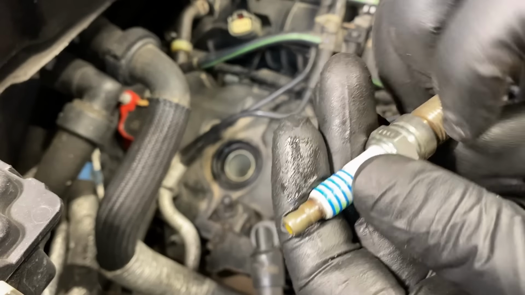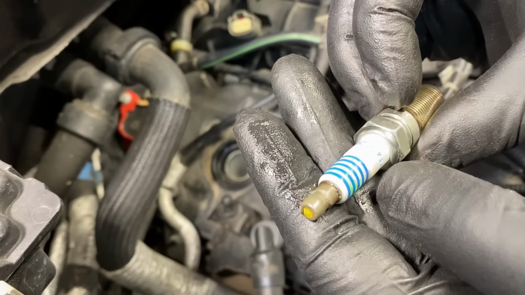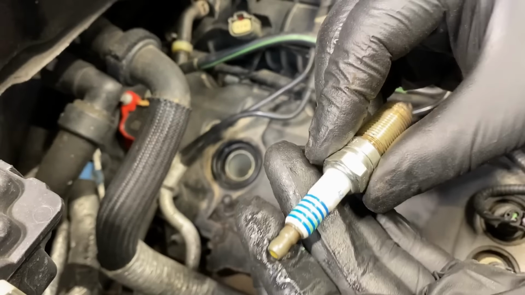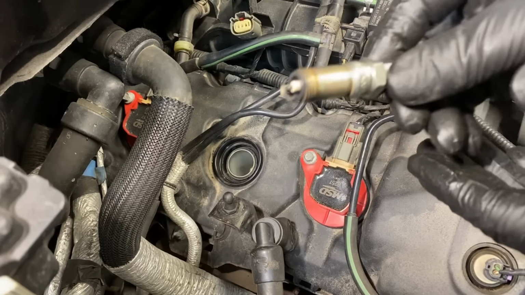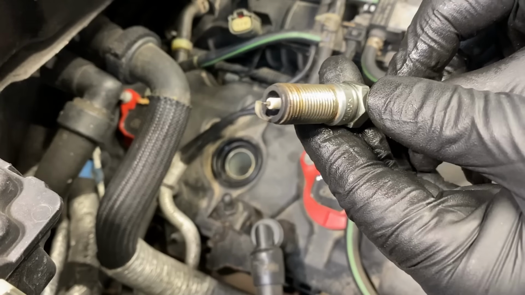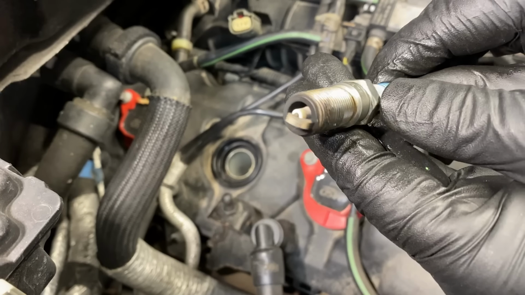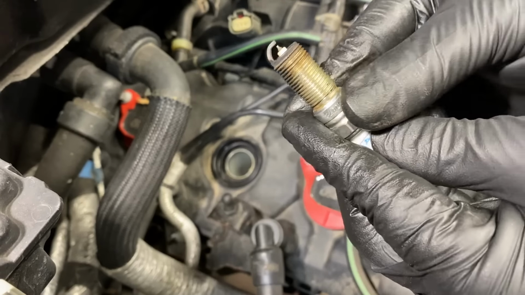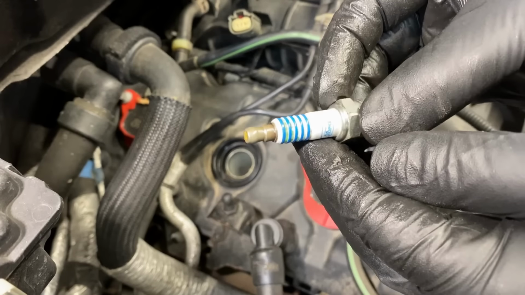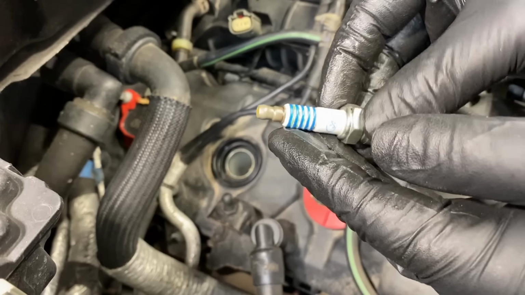I see a little bit right here from the boot. Let's go ahead and clean this up and check it out. All right, so everything with this plug looks good to go. Gap, everything. You can see it's the new style SP580 plugs. But, you know, those had some issues, but I don't think that's it. Porcelain looks good. Everything looks good.